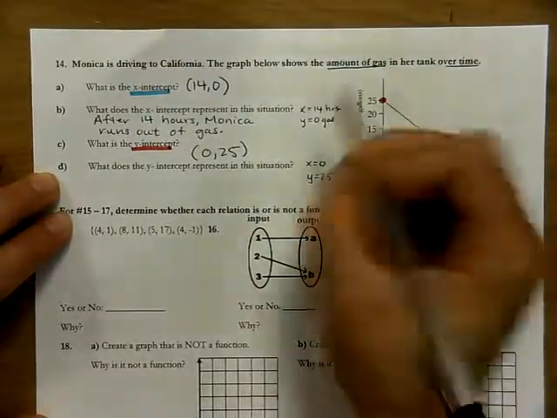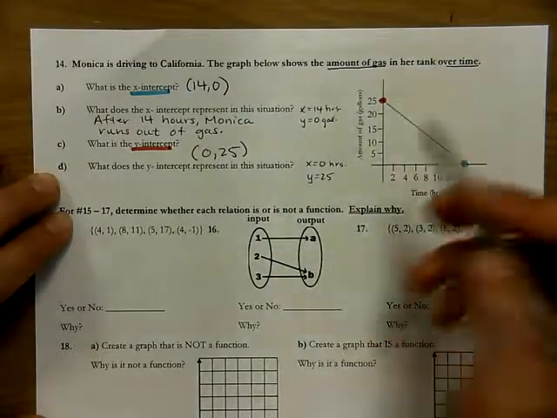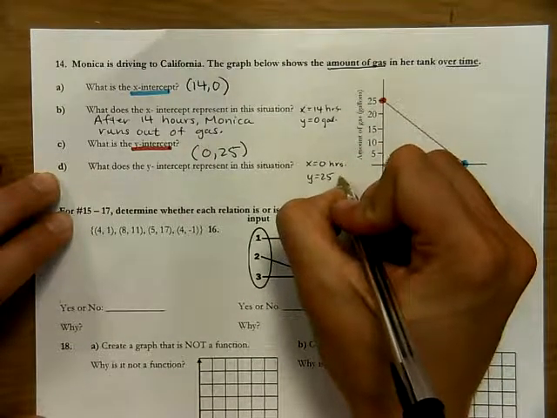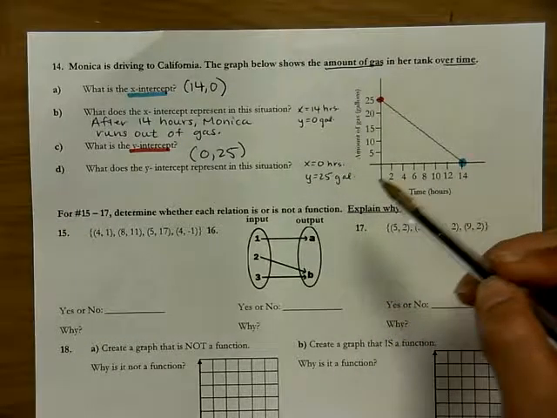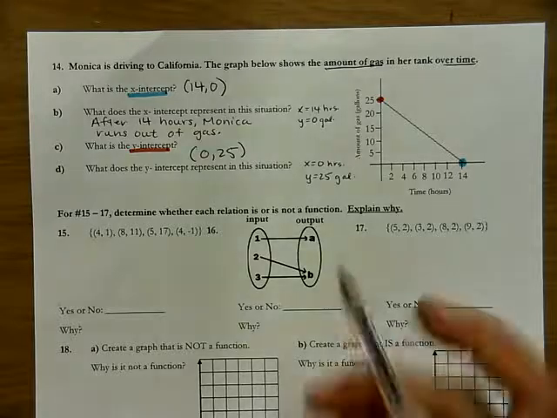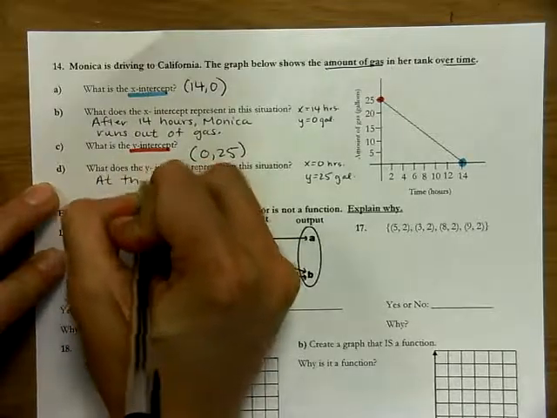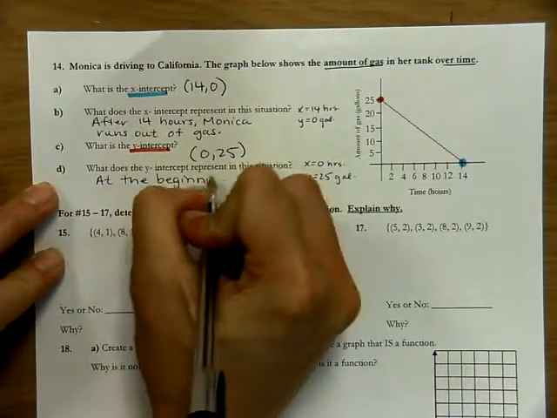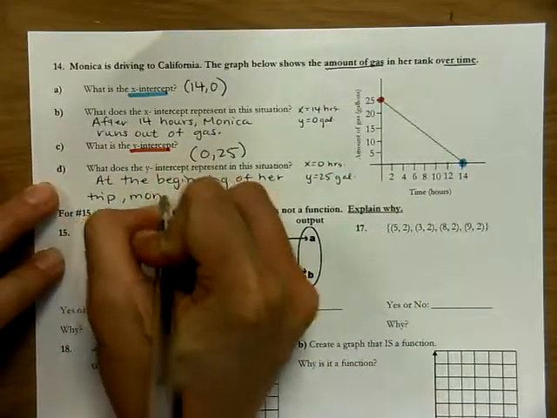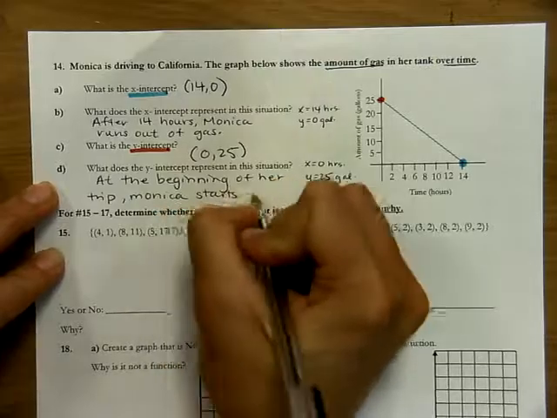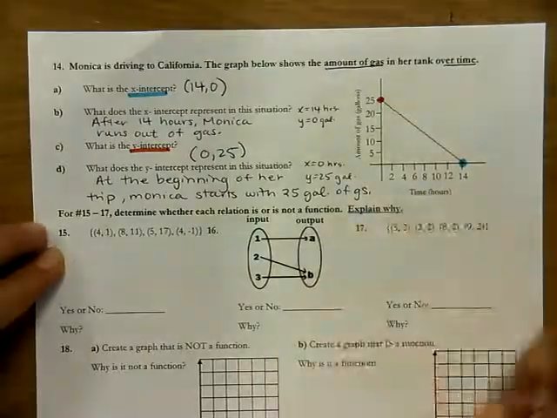When x is 0, that means the time is 0 hours. 0 hours have passed since she started driving to California. And y is 25, so the gallons of gas. She has 25 gallons of gas in her tank after 0 hours. Well, 0 hours just means that her trip hasn't started yet, right at the beginning. So the y-intercept represents the beginning. So at the beginning of her trip, Monica starts with 25 gallons of gas.